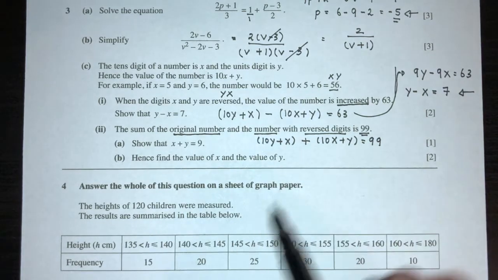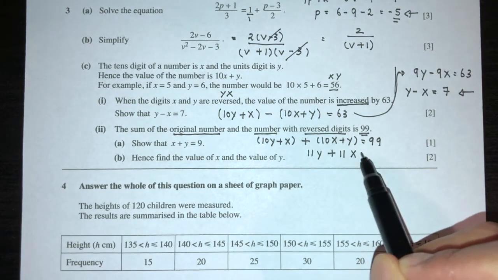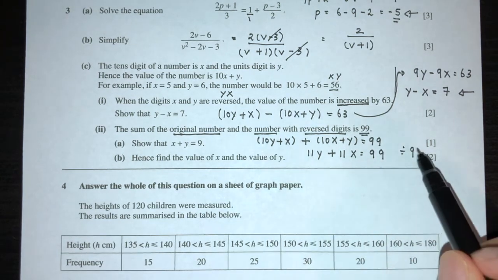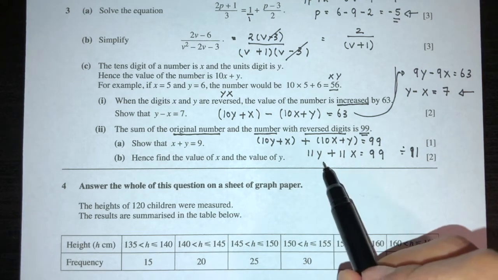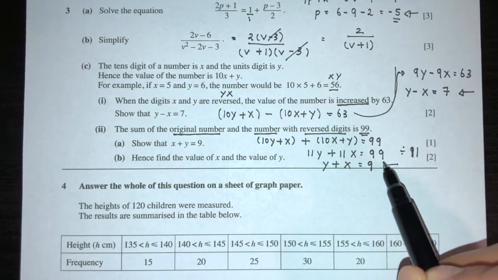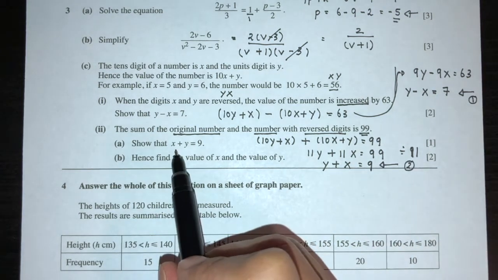Now we simplify this, that will be 11y plus 11x, that will be 99. Divide by 11 everywhere, you will have y plus x equal to 9. That is your equation number 2. This is shown as required as well.